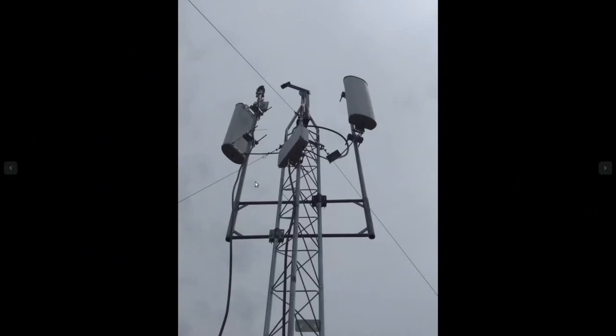And then in terms of the uplink, running the uplink into the tower-mounted amplifier and back down to the RUS also seems to work. So this is our little TMA there.